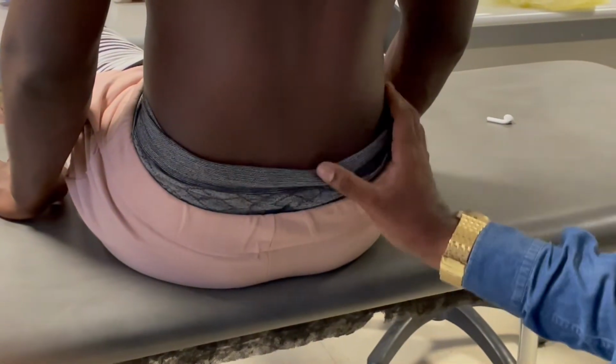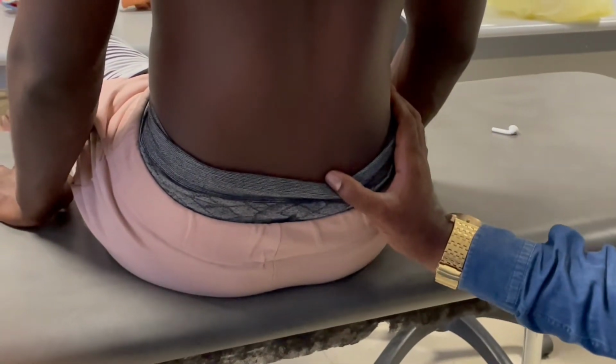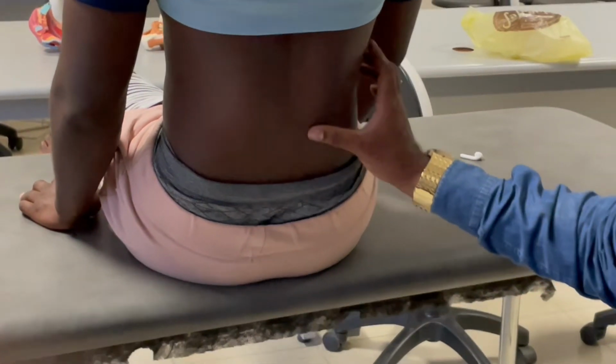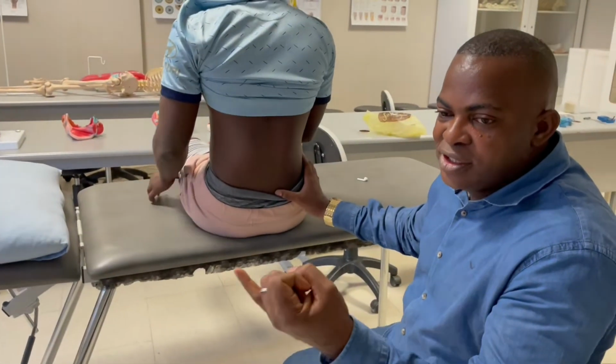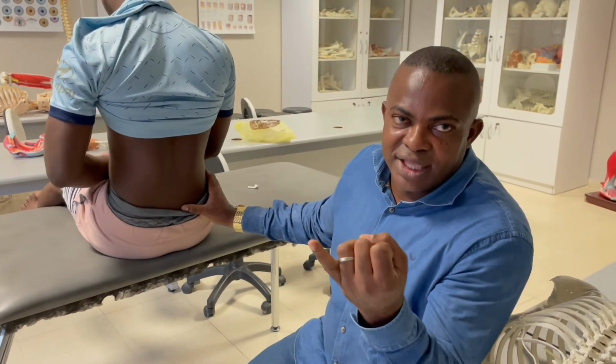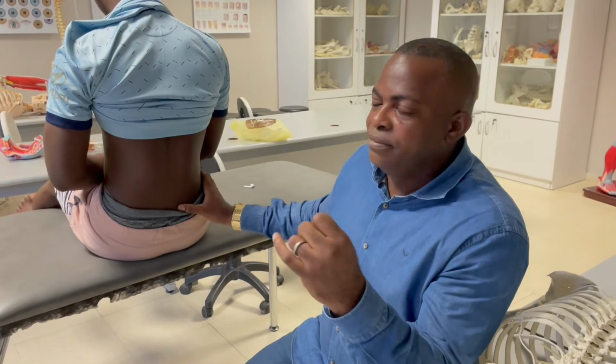So if there's any problem with Yusuf's right hand side, we can deduce hypomobility. We can deduce that this right sacroiliac joint has a sacrum that is stopped in a nutated position. Okay? Thank you.